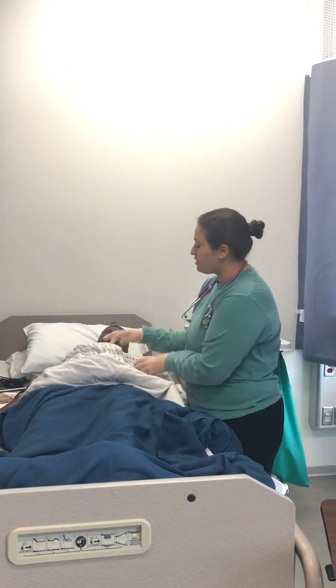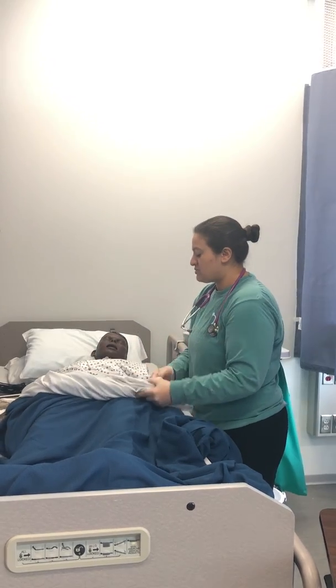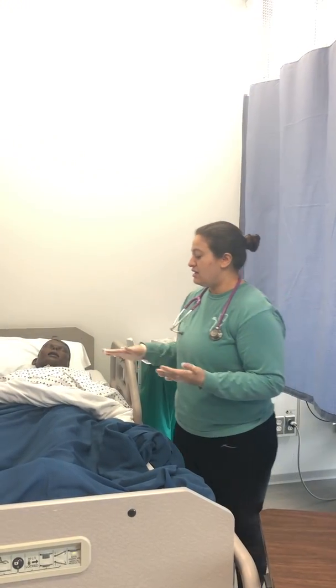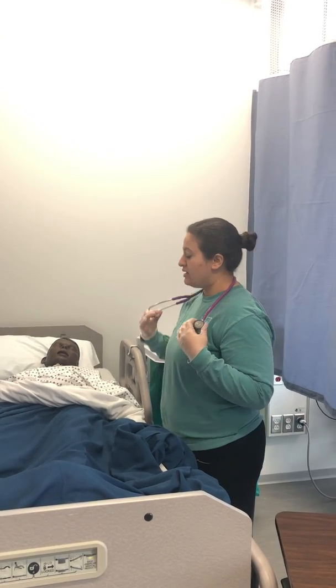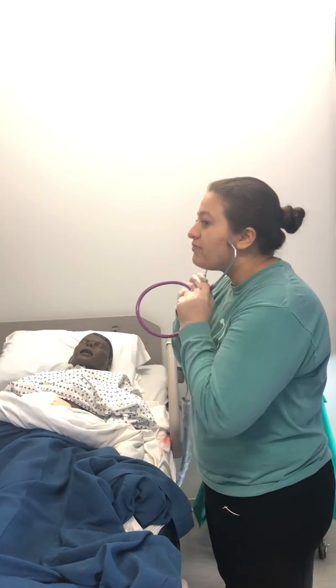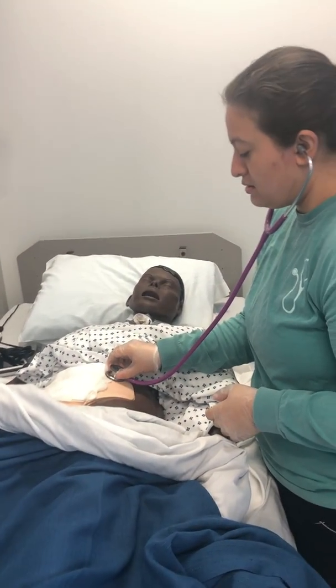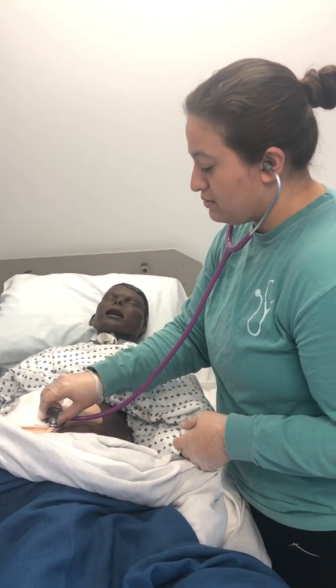So now I'm going to tell the patient, okay, I'm just going to lift up your gown, and I would still provide as much privacy as possible. Just by the naked eye, again, I would want to note any wounds or lesions, and see if I see any distension, any tenderness, any swelling. So once I've done that, I'm going to auscultate, and I'm going to listen in all 4 quadrants of the bowel for a full minute. Good. Also strong and steady.